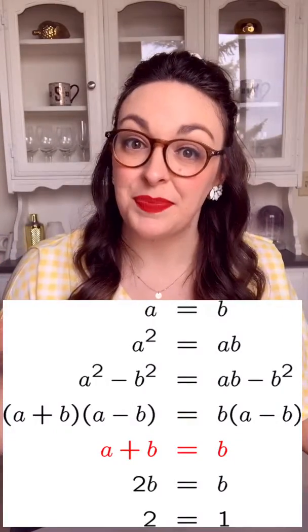Today what I'm going to be talking about is this proof that 2 equals 1. Have you ever seen it before? It looks something like this.